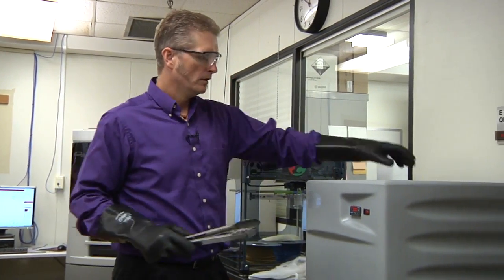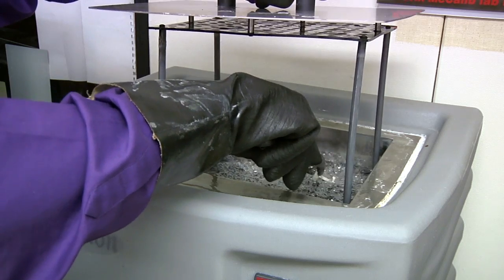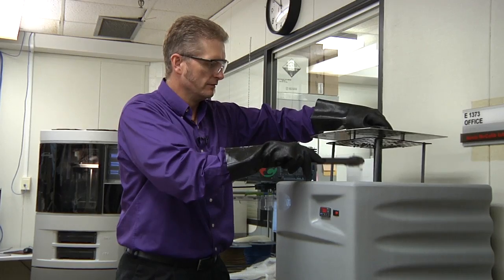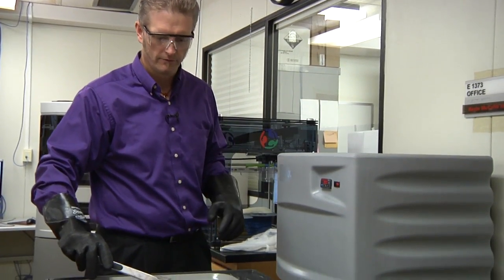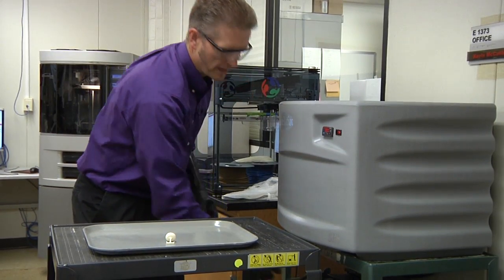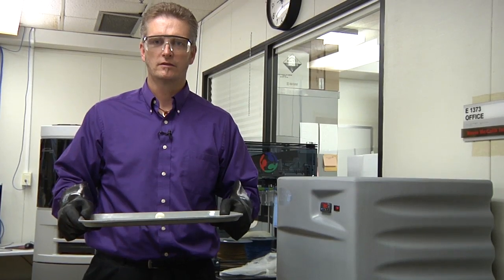So we'll bring our tray over. We'll then lift up the top, find our part. We'll grab our part, we'll knock off any excess fluid, put the top back down carefully, place our part on our tray, put the tongs back. Now we can take the tray and our part over to the sink to be rinsed.